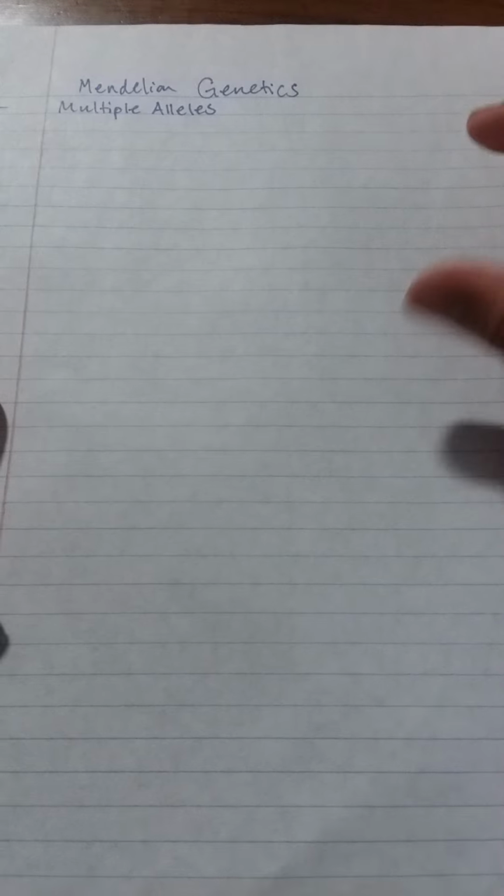Hello, good evening. We're going to be doing some biology, Mendelian genetics. In the series, we're moving down the line here. We're going to look at multiple alleles this time. Multiple alleles, as the name suggests, means we're going to be looking at different traits from the alleles, and there's going to be several of them.